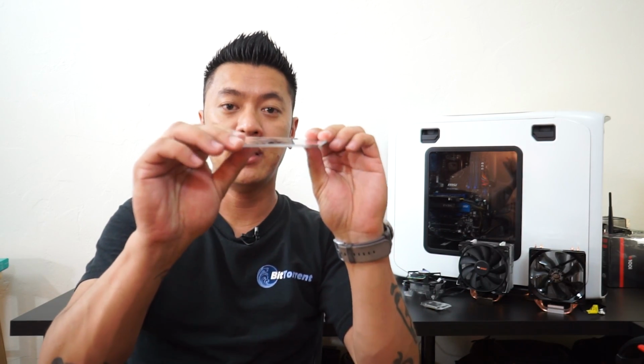And a lot of people also will point me to videos where they are using a piece of acrylic plastic and a CPU, and they'll apply the various methods, line, P, and spread, and then they'll show that the spread method is the worst because it has air bubbles inside.